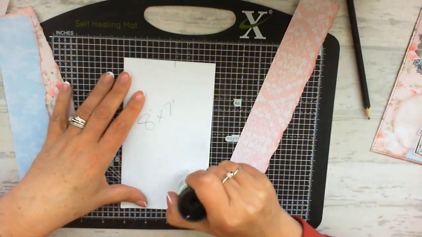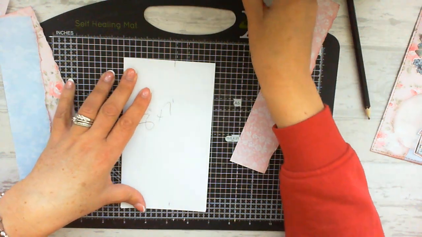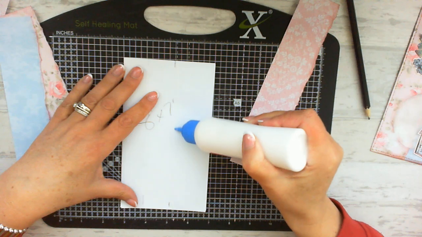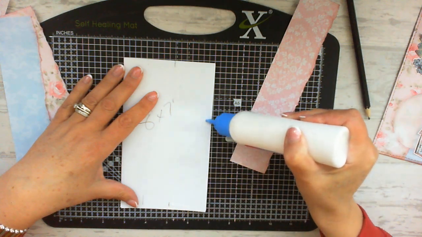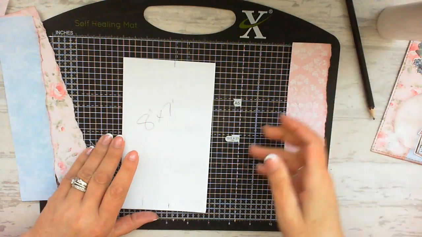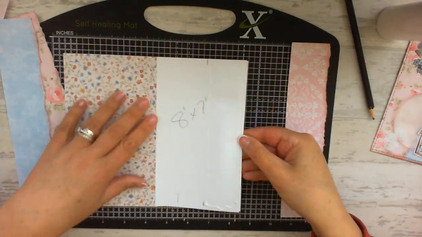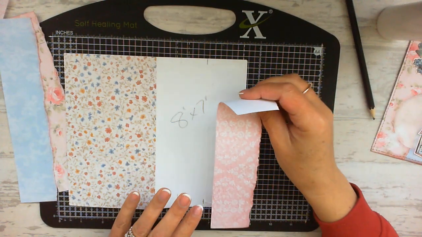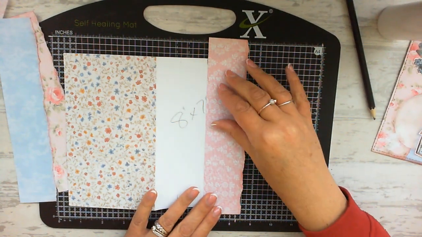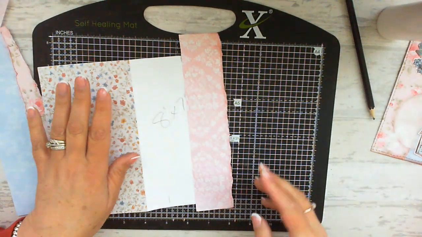So I'm just going to glue down there, and then wet glue for the edge. Okay, I might open this one up for a minute. Okay, so I'm going to pop that one like that. There we go, that one is going to go there.